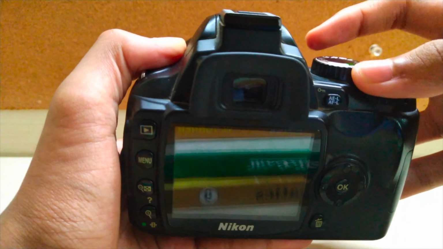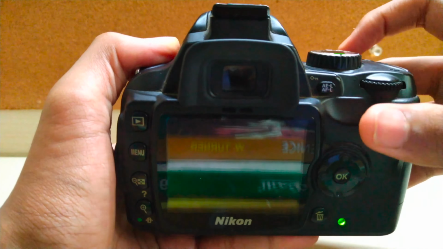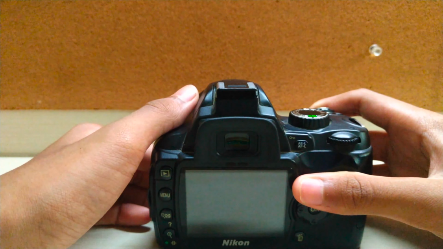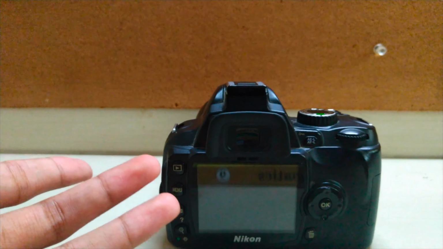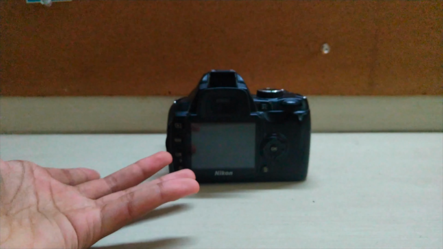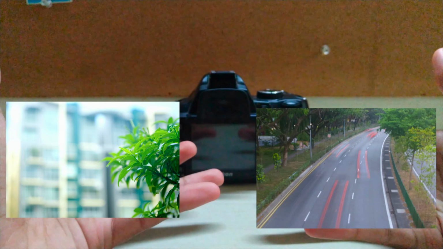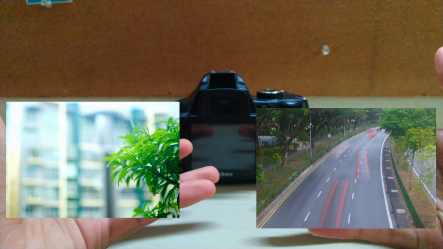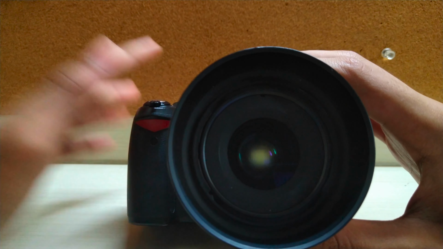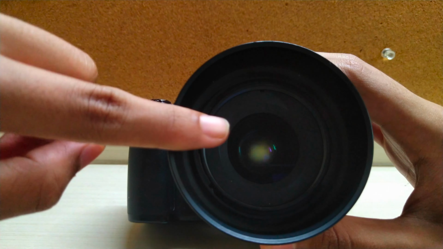So if I go to aperture priority and take a picture at a low aperture and a high aperture, you can see the difference. But the shutter speed. So this is a clip about the aperture. So I want you guys to focus in there.